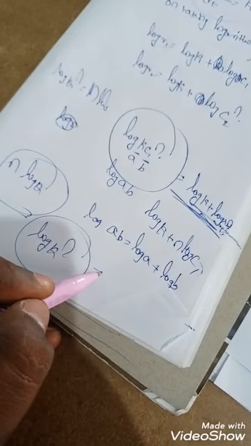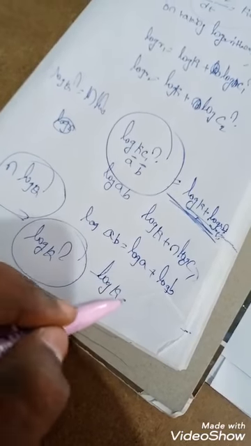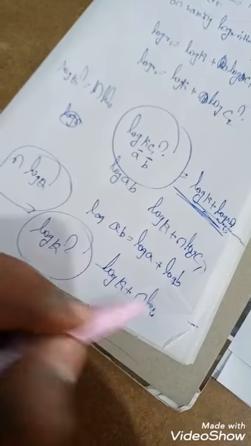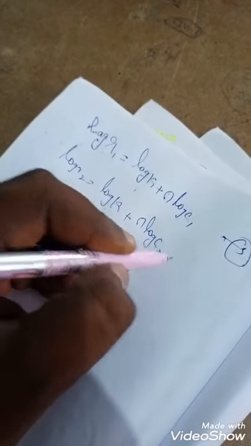The third equation is log R1 equals log k plus n log c1. Log R2 equals log k plus n log c2.